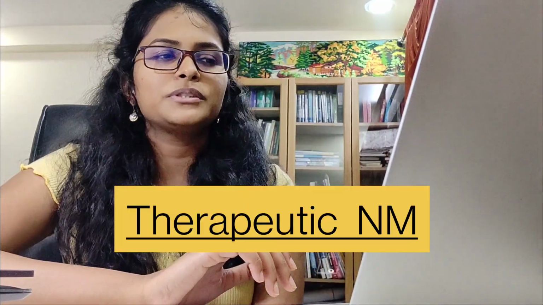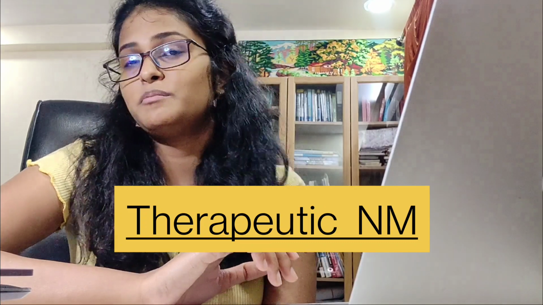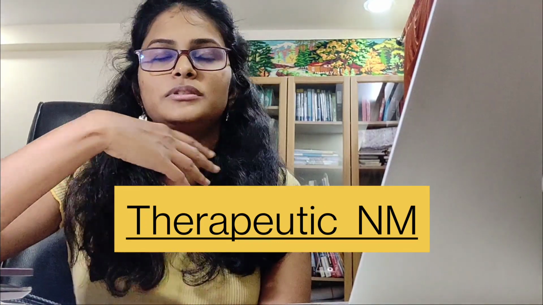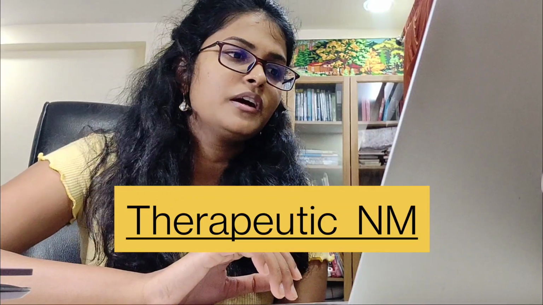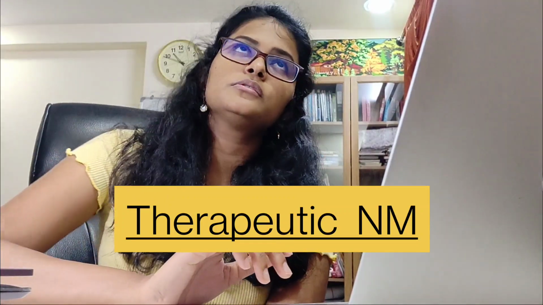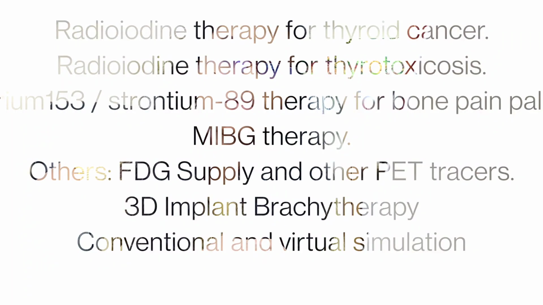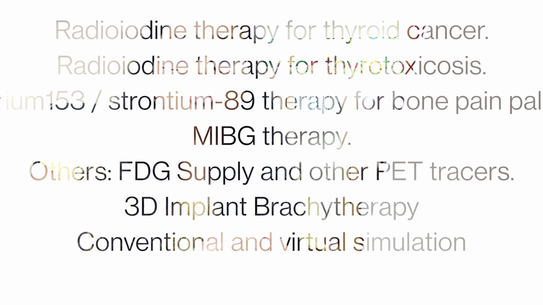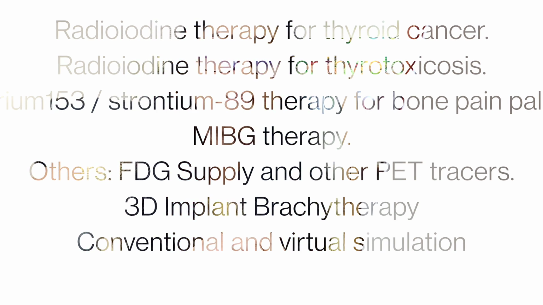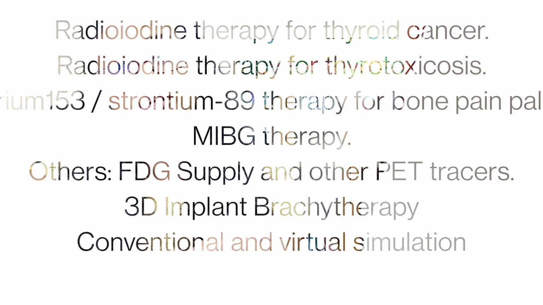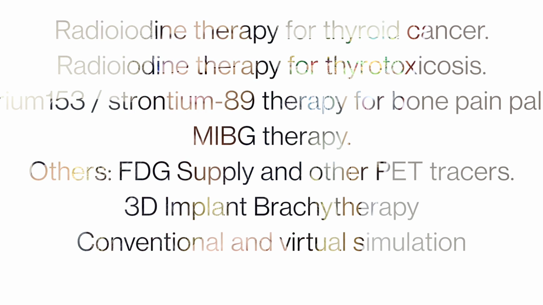Whether they have a radioiodine therapy, which can be used in the treatment of cancer patients with CA thyroid with radioactive iodine. And yeah, see, not many hospitals do a therapeutic part of nuclear medicine, wherein you treat the cases such as radioiodine therapy for thyroid cancer, for thyrotoxicosis, for bone pain palliation using samarium or strontium, MIBG therapy, and other FDG and PET tracers. 3D implant brachytherapy, conventional and virtual stimulation. There are certain therapeutic part of nuclear medicine.